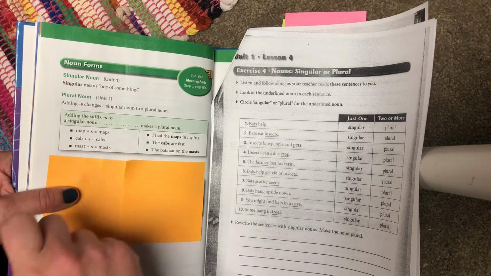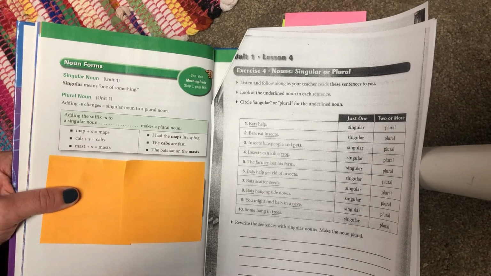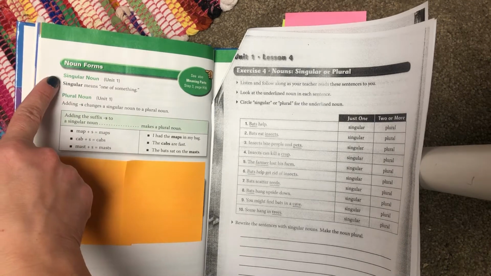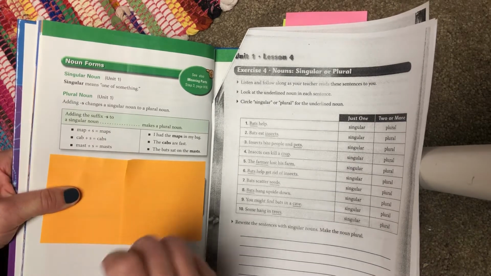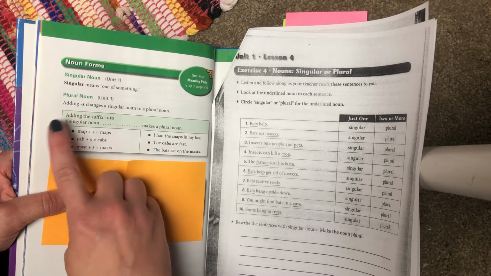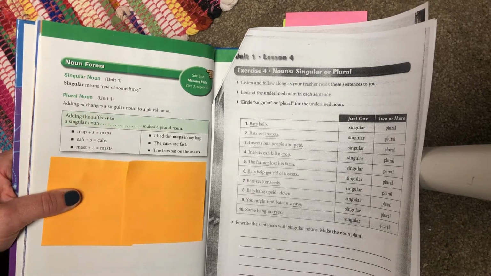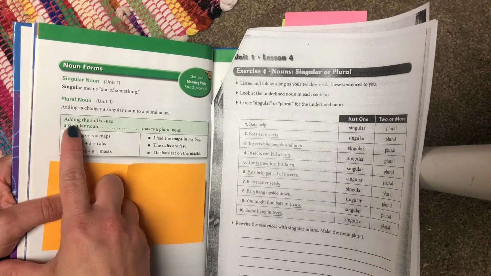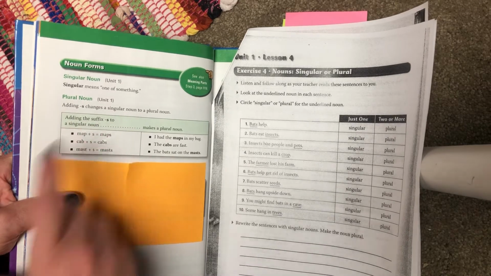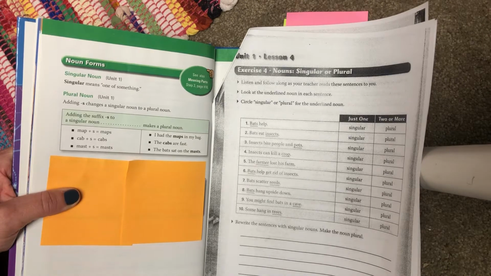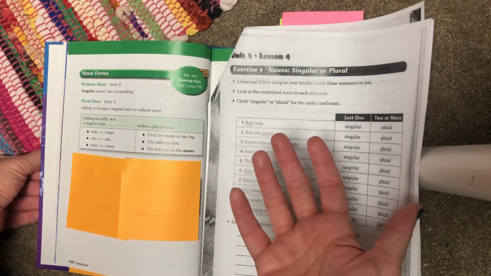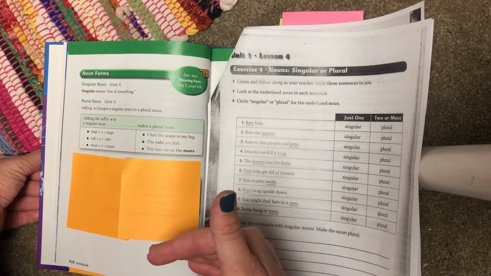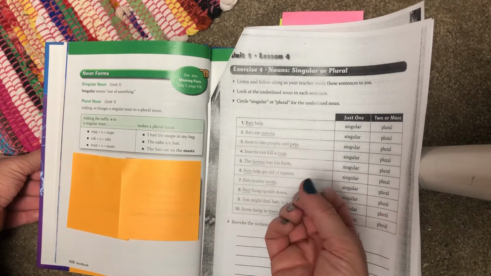So we're going to start to be able to identify if a noun is singular or if a noun is plural. And right now we're only focusing on adding an S at the end. And when we add a letter or group of letters to the end, it's called a suffix. So we've been practicing these in our bell ringers. And a suffix is a group of letters or one letter that we add to the end of the word, and it changes the meaning of the word.